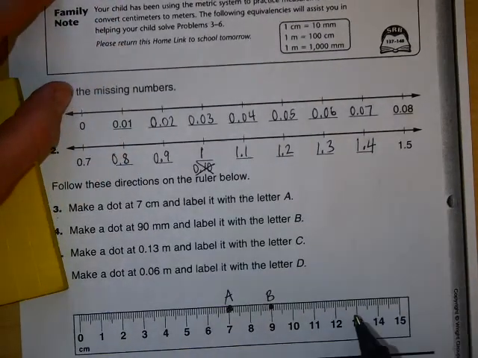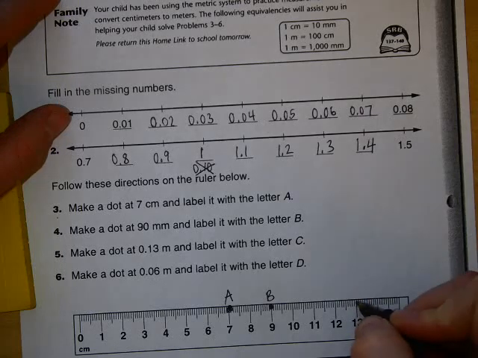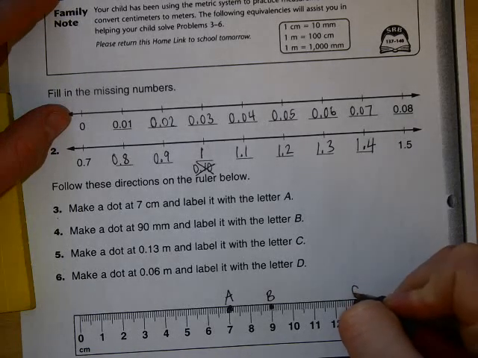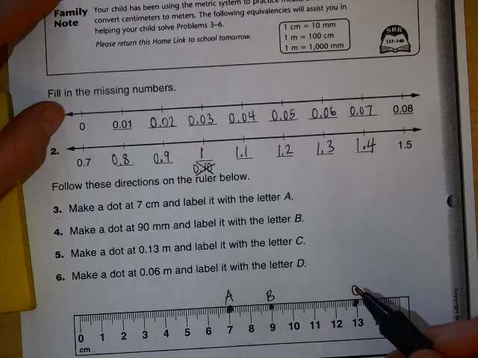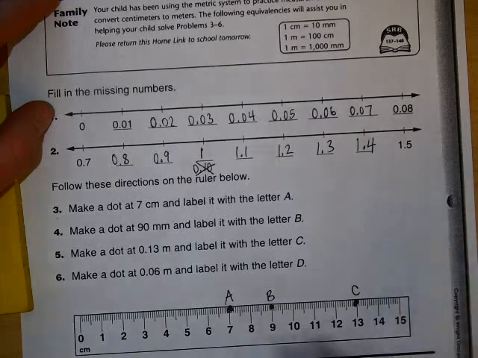You would go to 13, draw a dot on there, put a point on there and label it letter C. There were a lot of things you actually had to think about to get through that problem. It wasn't an easy one.